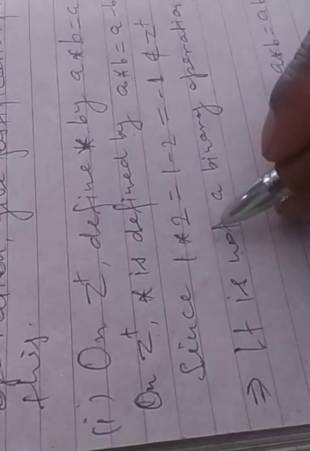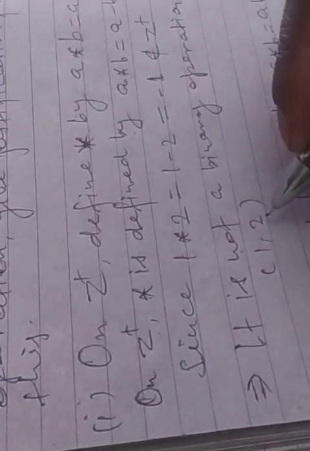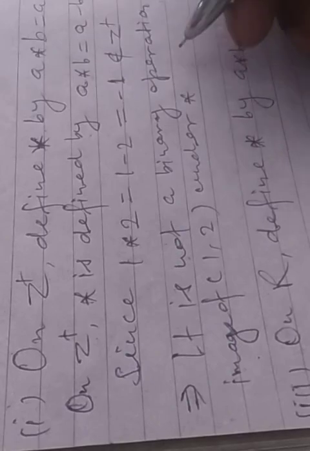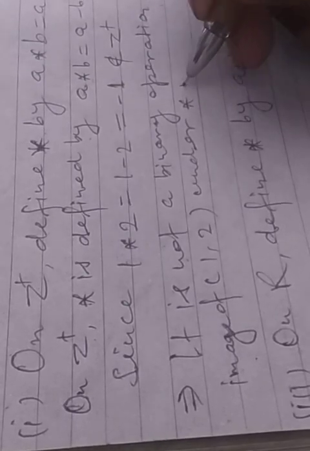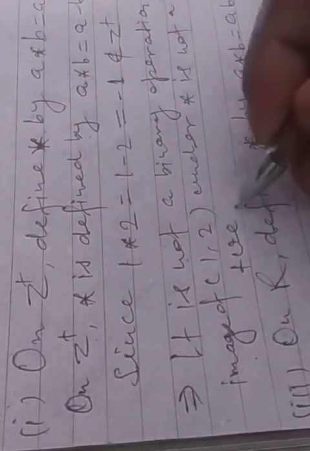because minus 1 does not belong to Z plus. We can also say that the image of the ordered pair 1 comma 2 under star is not a positive integer. Therefore, it is not a binary operation.